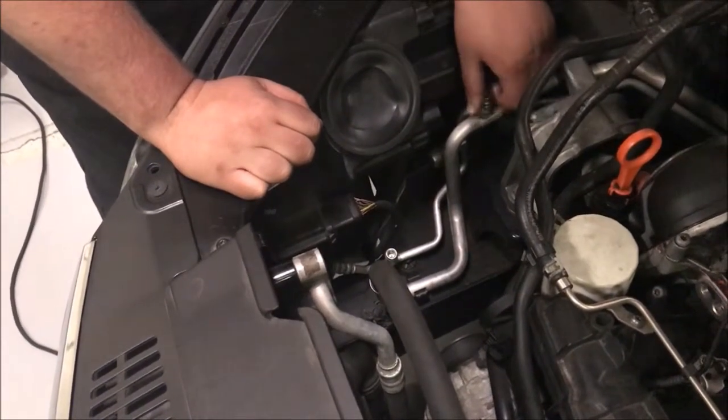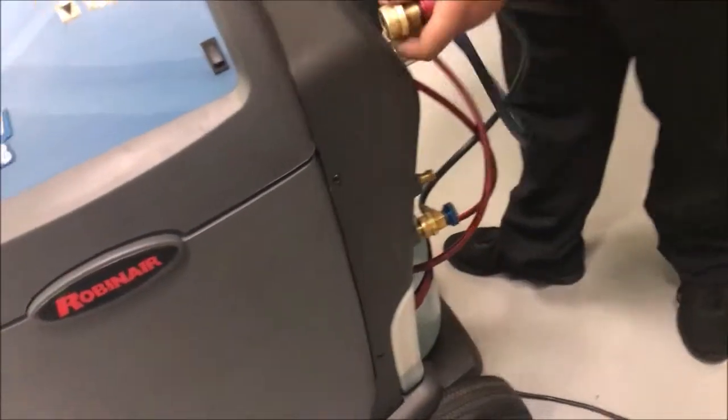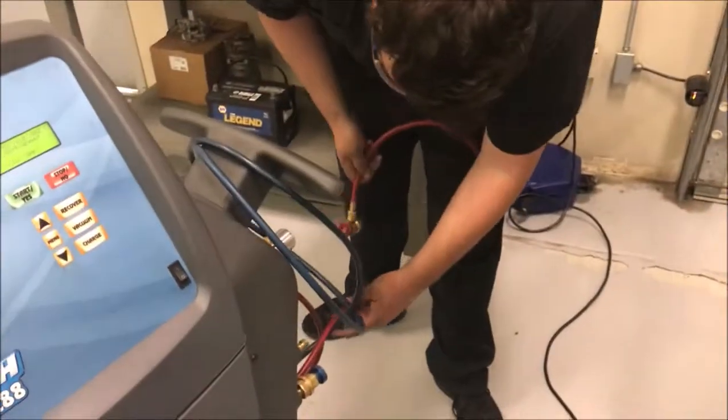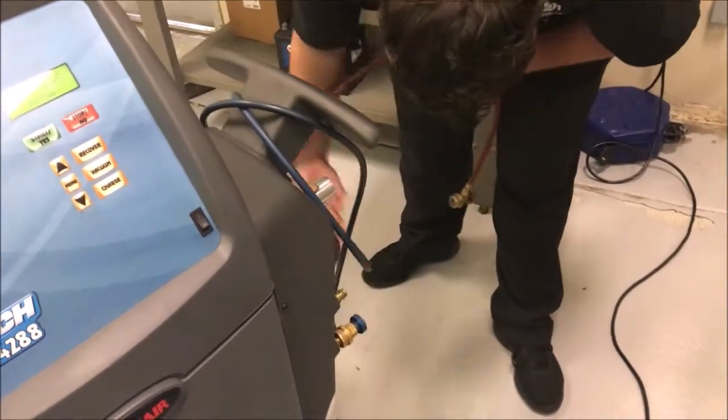So we can't mix up the connectors. It's very hard to do. We come over to our machine and pull off one of our connectors. You want to work with one at a time so you don't get confused. It makes everything a lot easier.